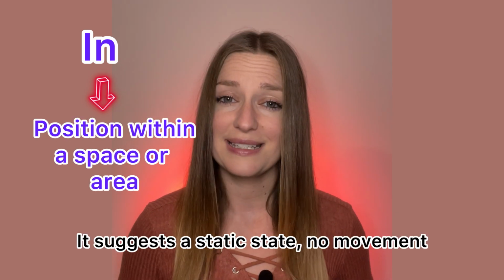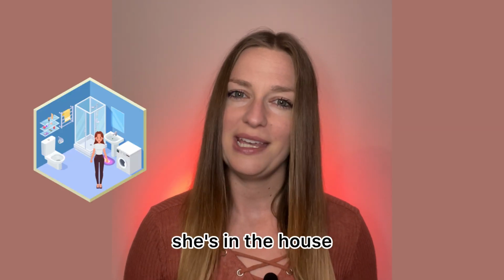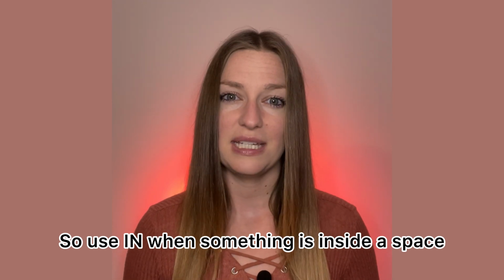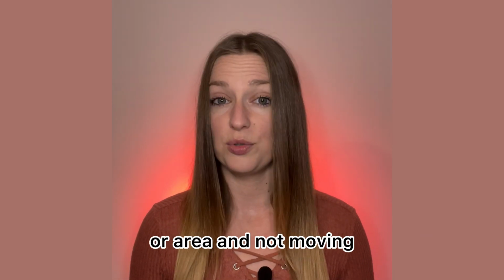It suggests a static state, no movement. For example, she's in the house. The keys are in my bag. We're swimming in the pool. So use in when something is inside a space or area and not moving.